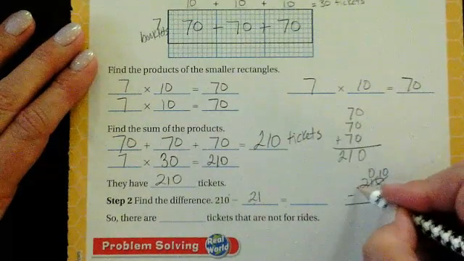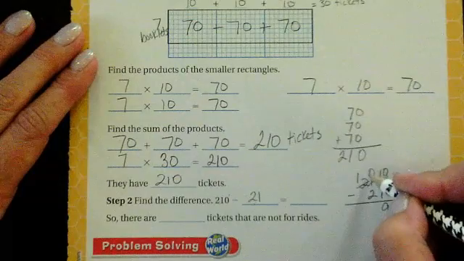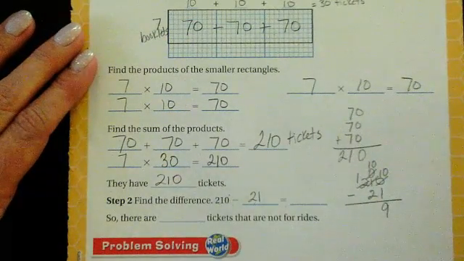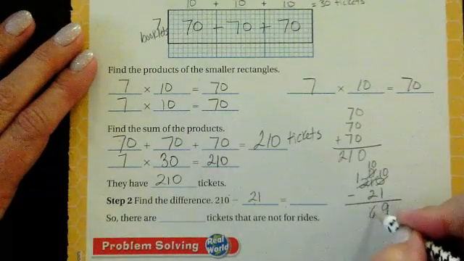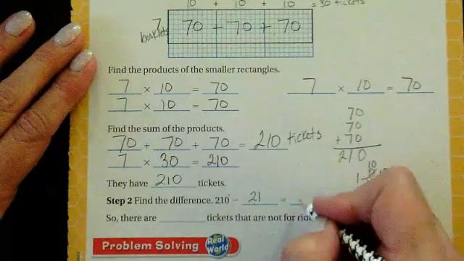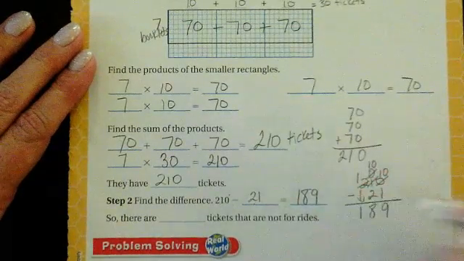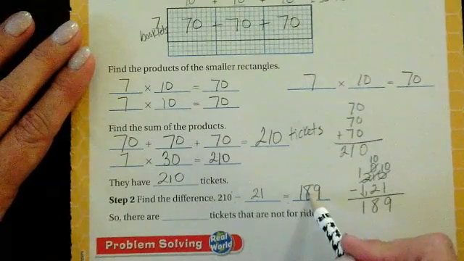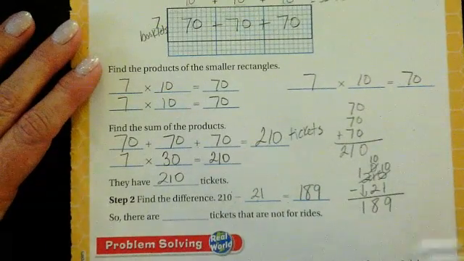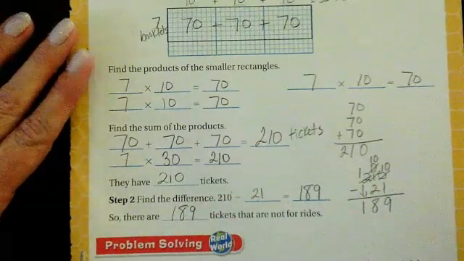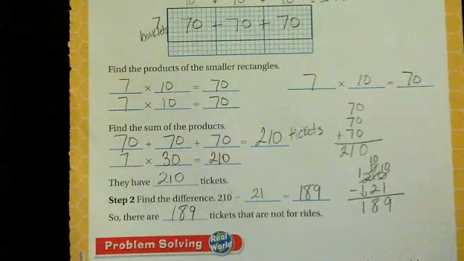No. So I need to go next door and borrow 10 more. What is 10 minus 2? That would be 8. And then I need to bring down my 1. So my answer is 189. Find the difference. 210 minus 21 equals 189. So there are 189 tickets that are not for rides.